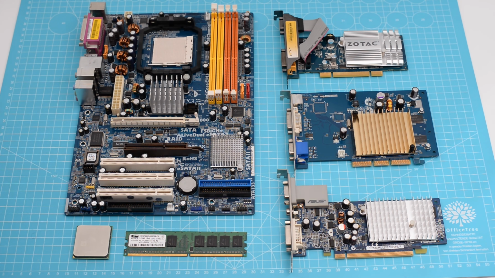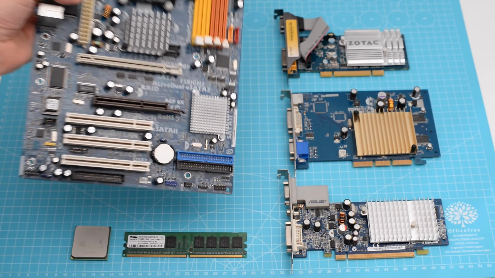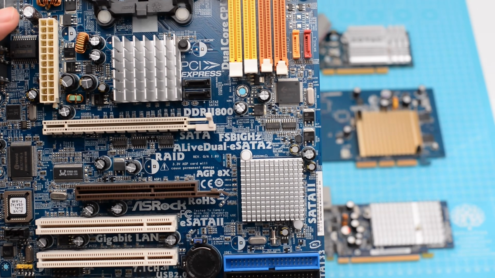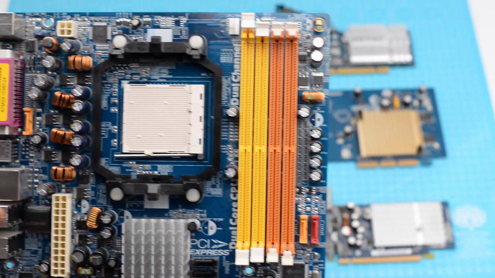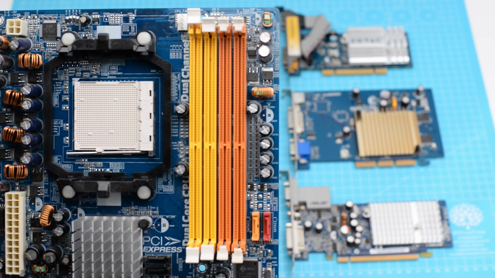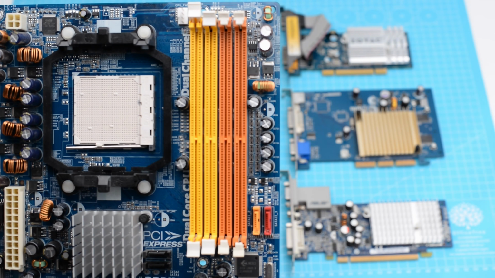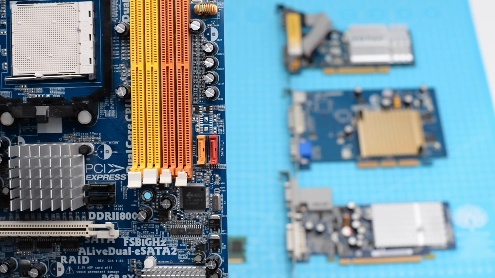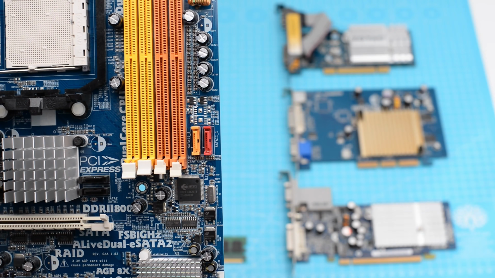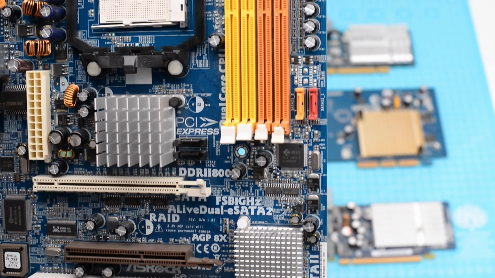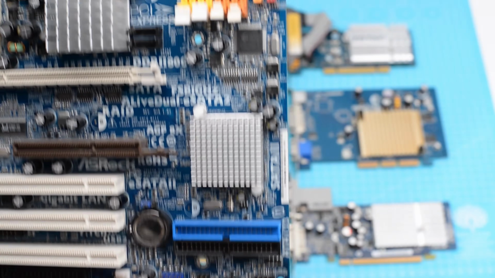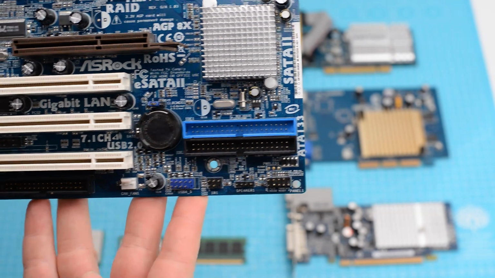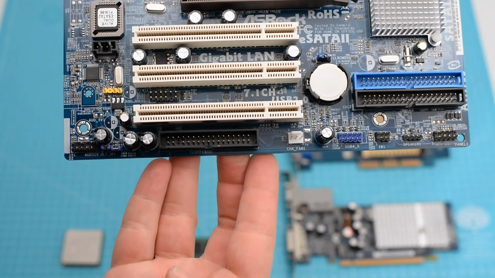Let's start with the parts. The motherboard is the AsRock AliveDual E-Serial88-2 model. This is an AM2 motherboard supporting DDR2. We have two serial ATA ports next to the memory slots and another two next to the north bridge radiator. In the lower right side, we have two IDE connectors, and to the left there's a floppy connector.